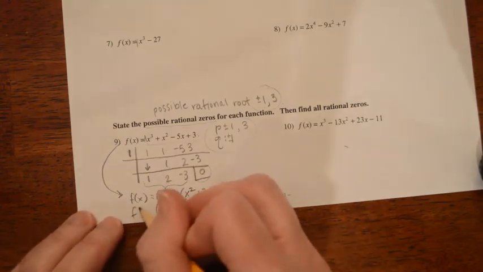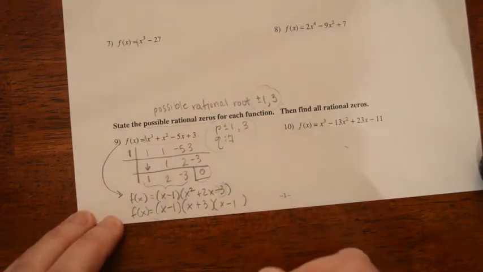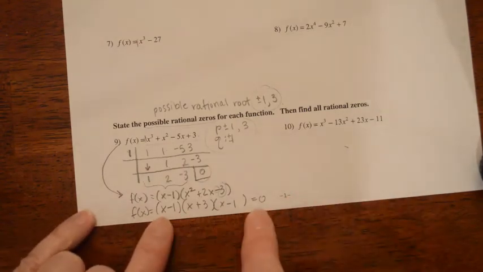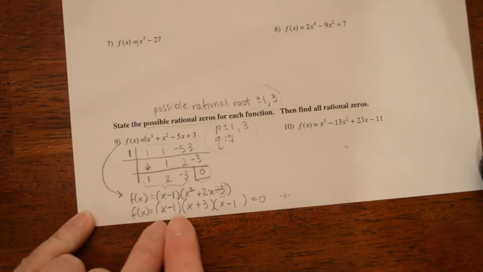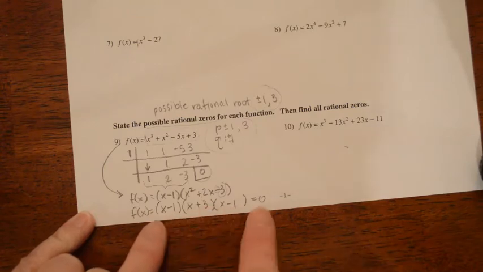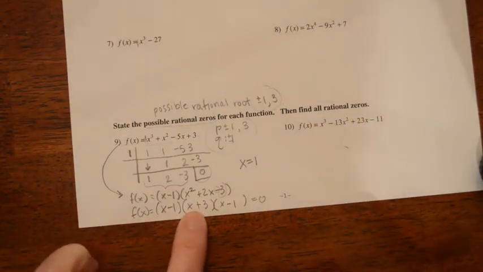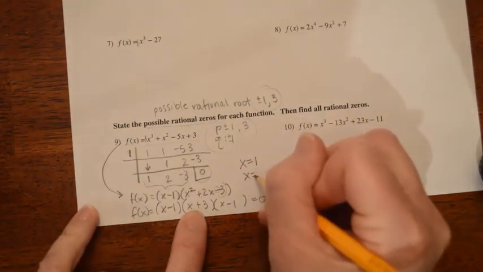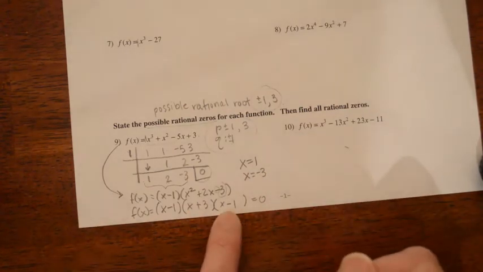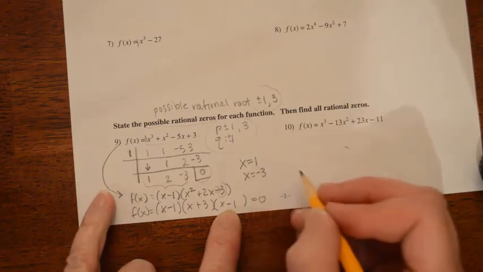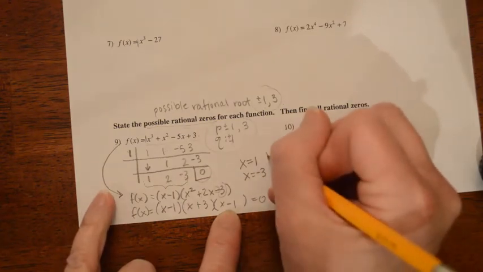All right, so all of the rational zeros, well, again, the zeros come from setting this factored form equal to 0. So each of these 3 things should be set to 0. So x minus 1 equals 0, which gives me a solution of x equals 1. X plus 3 equals 0, which gives me a solution of x equals -3. And x minus 1 equals 0, which gives me a solution of x equals 1. I already wrote it down, so either I can write it a second time or I can say that this is a double root.